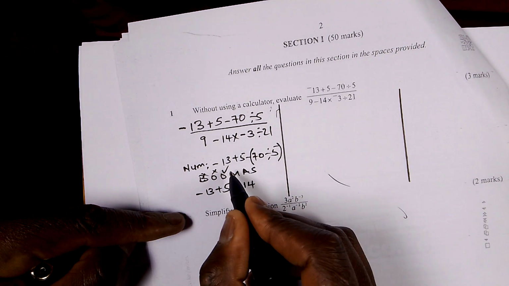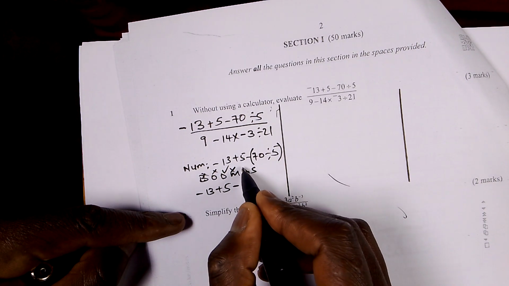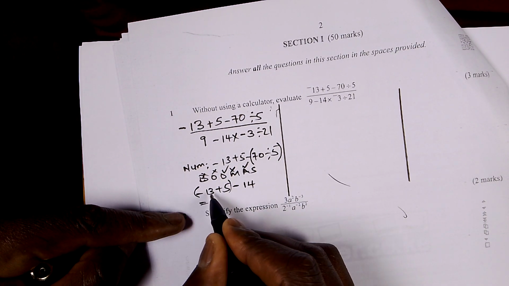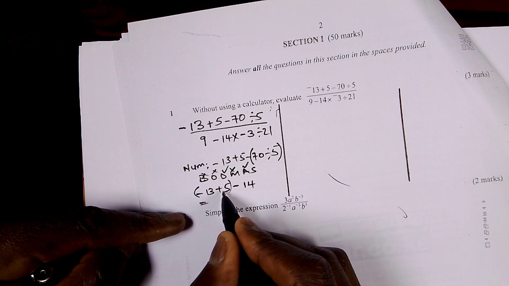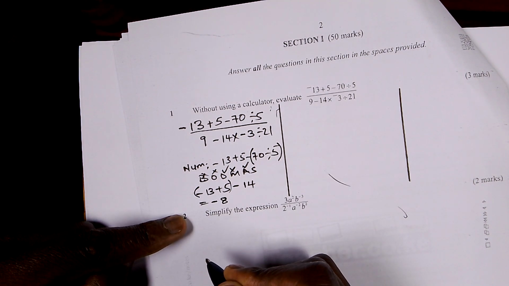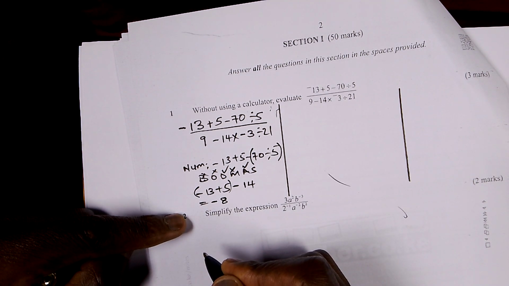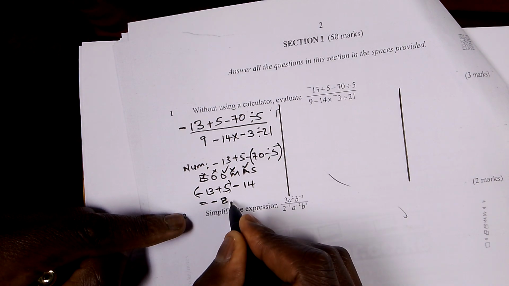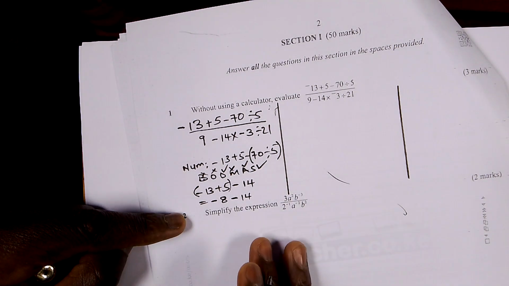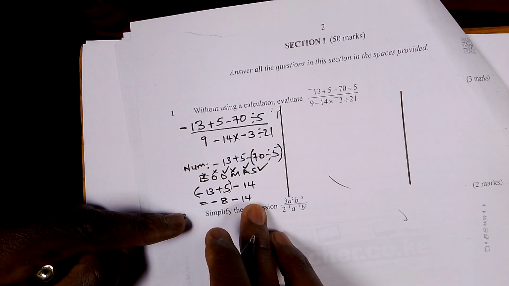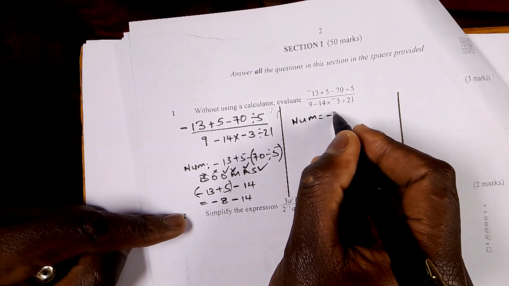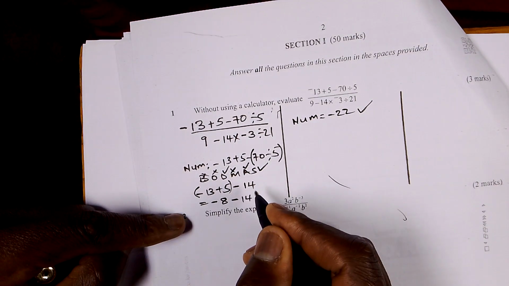Then we don't have the multiplication sign, but we have the addition sign. So we will work out the addition, and negative 13 plus 5 will give us negative 8. Negative 8 minus 14. Our last operation is subtraction. So negative 8 minus 14, the numerator, will give us negative 22. So we are done with the numerator.